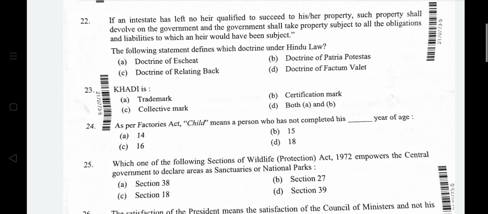Question number 25. Which one of the following sections of Wildlife Protection Act 1972 empowers the central government to declare areas as sanctuaries or national parks? Option A section 38, B section 27, C section 18, D section 39. Correct answer is option A section 38.